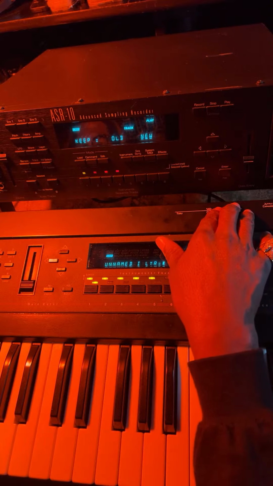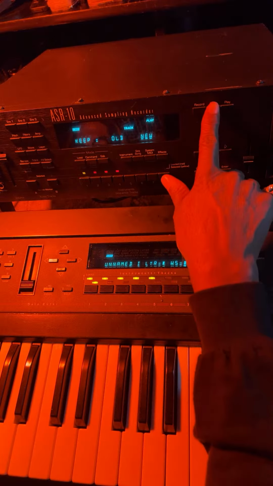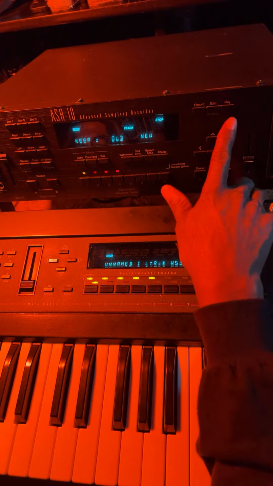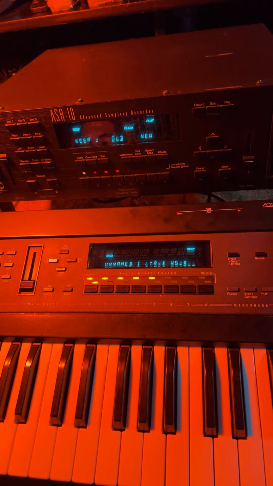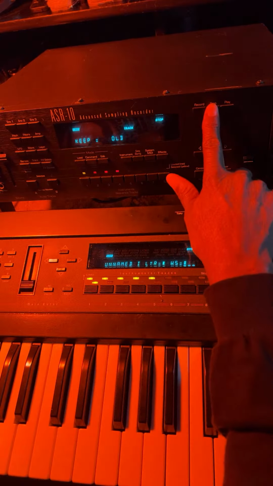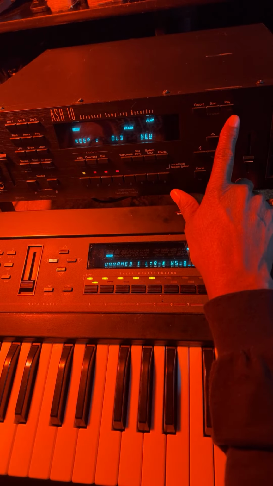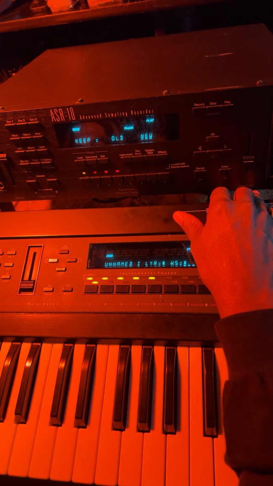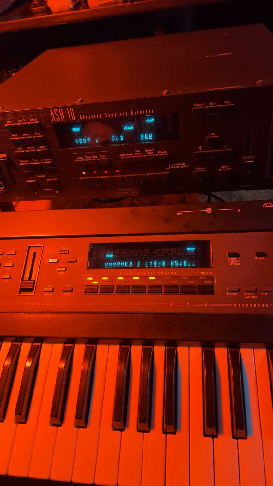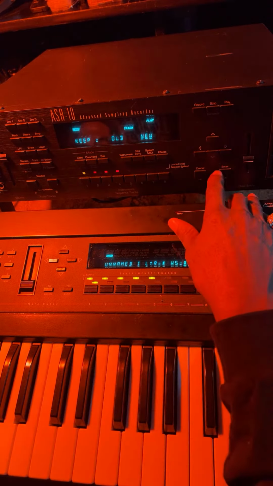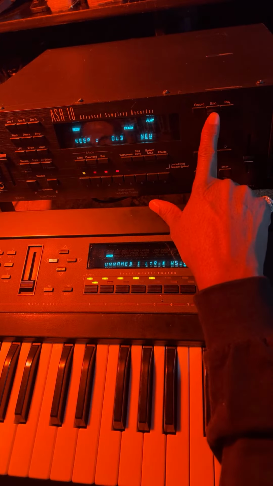That's with quantize, right? And this is without. They let me preview it, with or without. I don't know, man. I like it without. Let me play it one more time with quantize. 16th note triplets, though. I'm gonna go with the quantize.